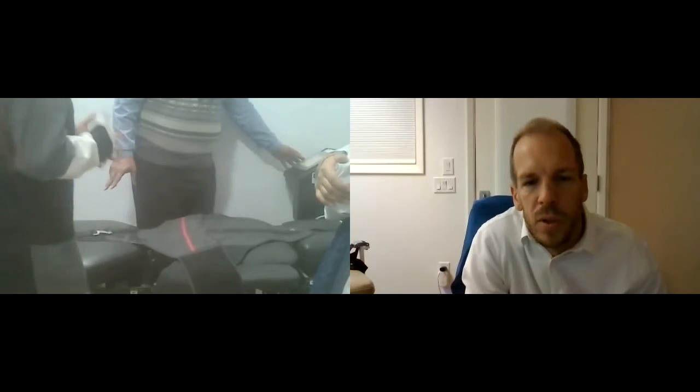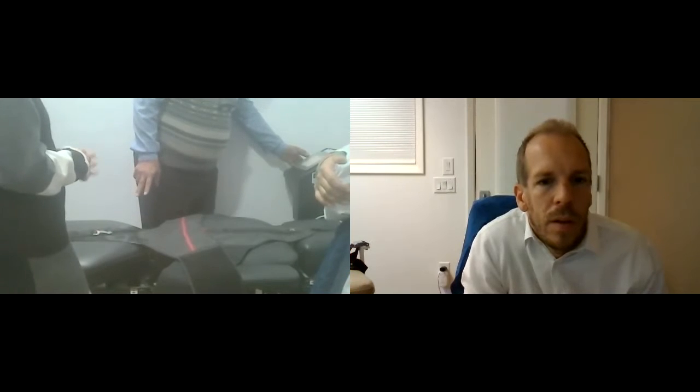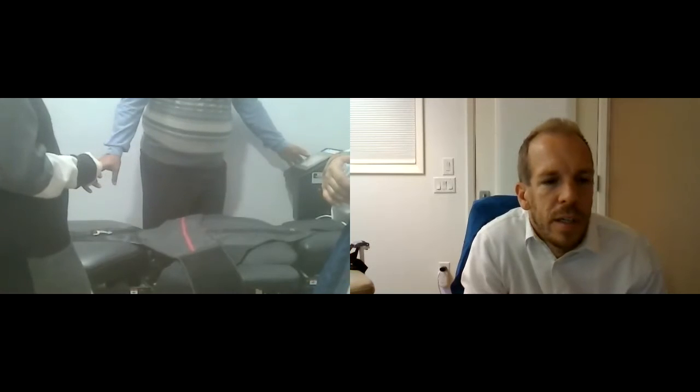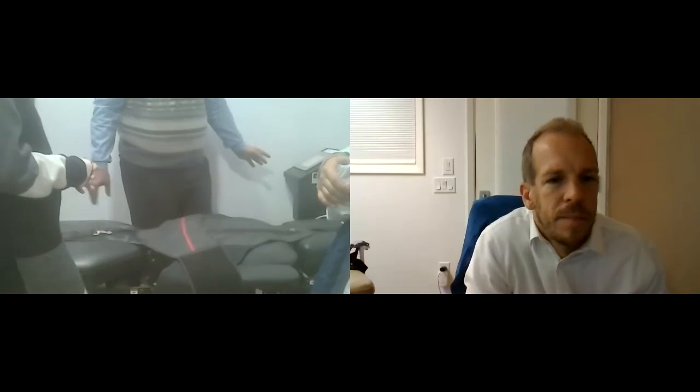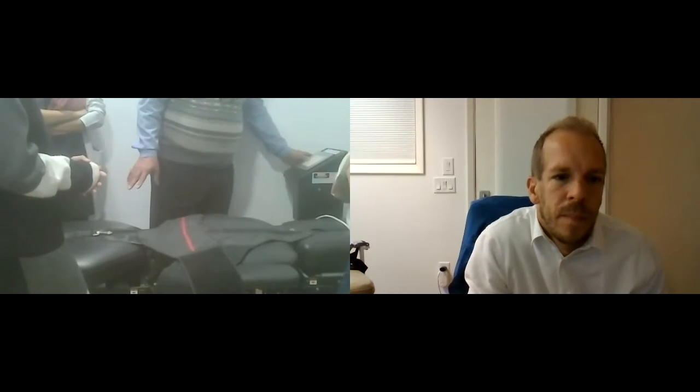On this table, you can actually go past neutral, so keep holding it down. I want to show you that you can put it into extension as well.